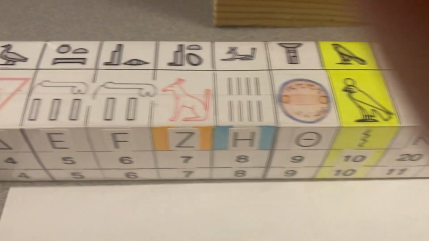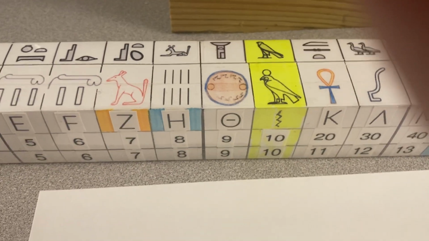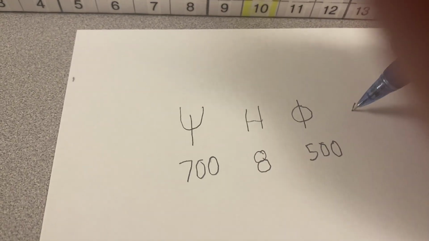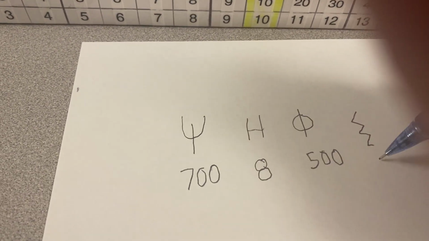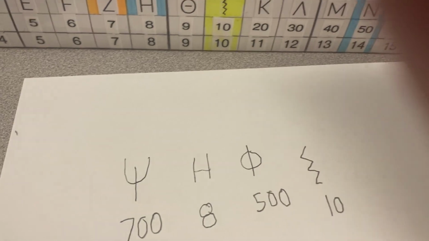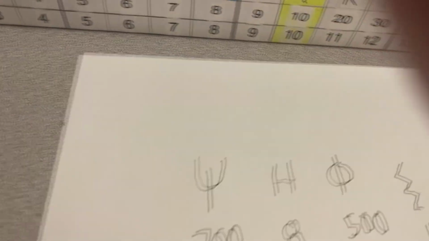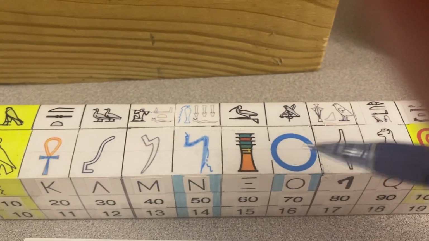And we go to the Horus is the next letter. In Greek, these were originally written as thunderbolts. 10. And then we have the ocean letter.